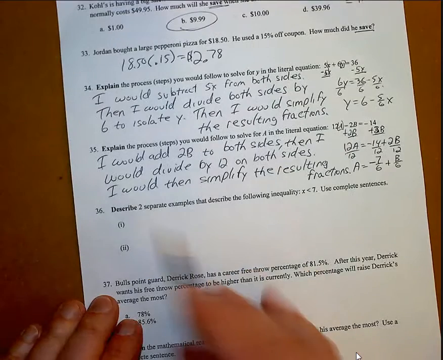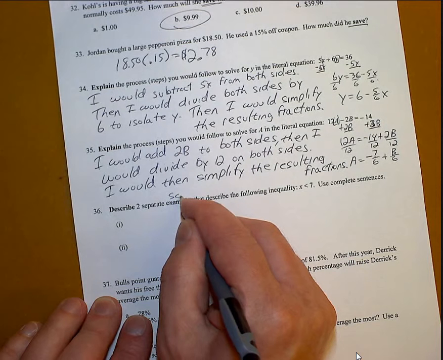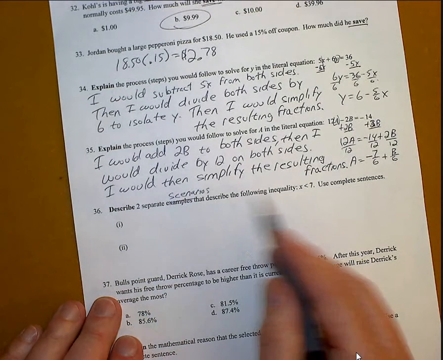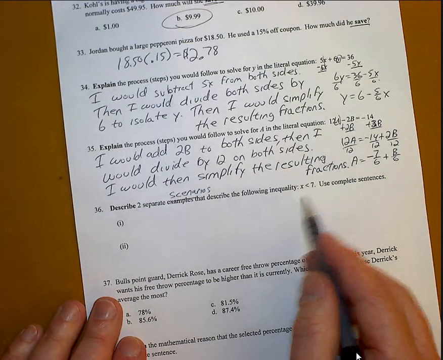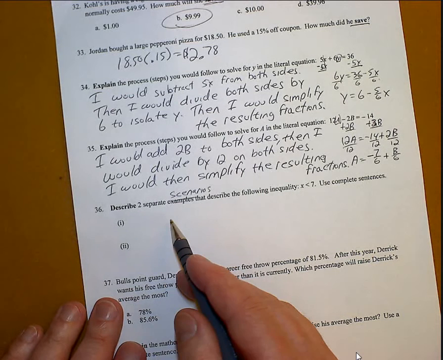Alright, describe two separate examples, or we could say scenarios, that describe the following inequality. X is less than 7. Use complete sentences. What we do not want is you write the sentence, X is less than 7. We want a scenario.